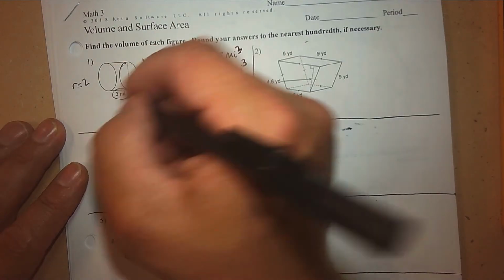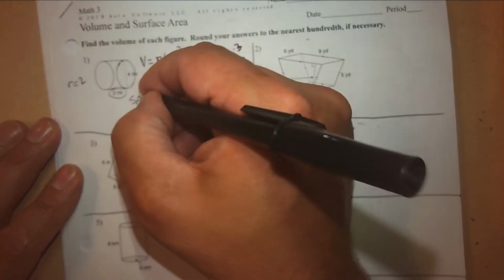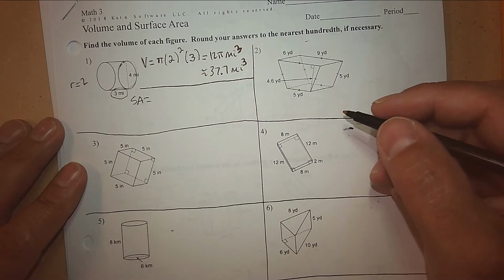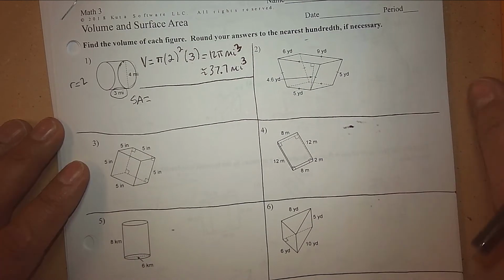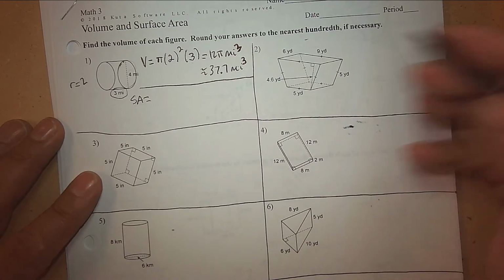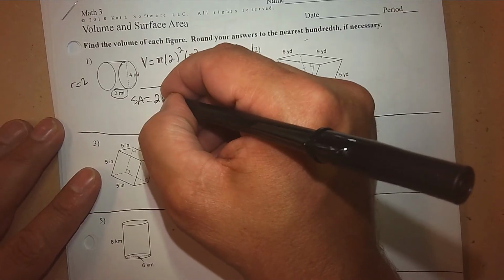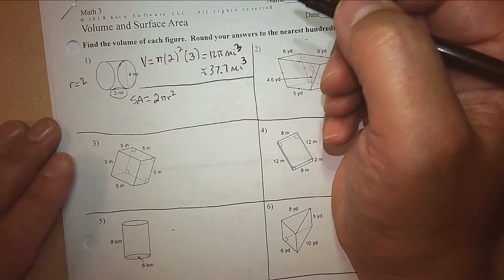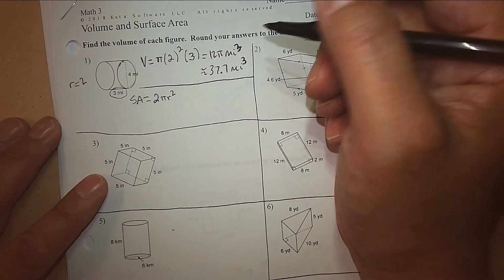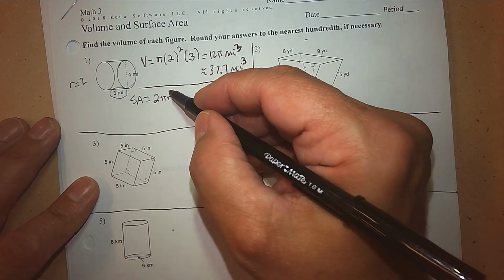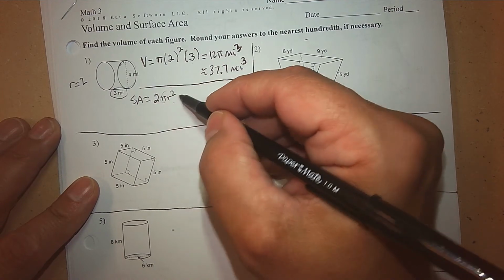Now, for the surface area, I'm going to tell you a cylinder has a special formula for surface area. It's different than the other one. So I'm going to write it down right now. So the surface area of a cylinder is 2 pi r squared. Can you see why it's 2 pi r squared? Pi r squared is one circle. 2 pi r squared are the bases, right?